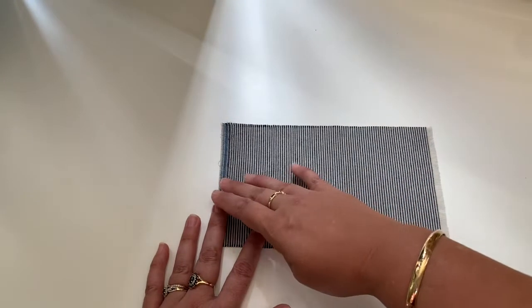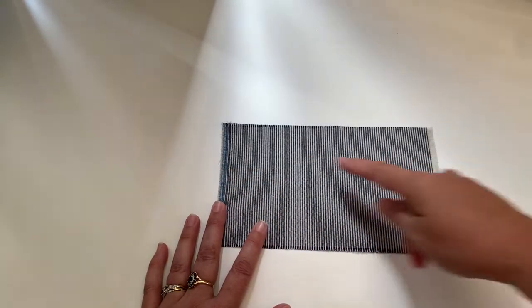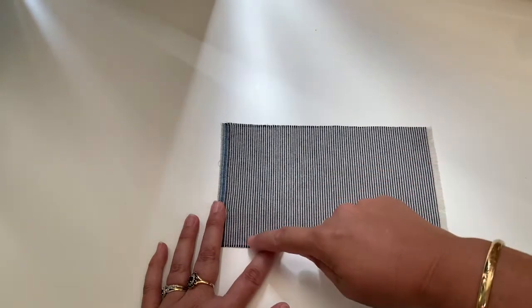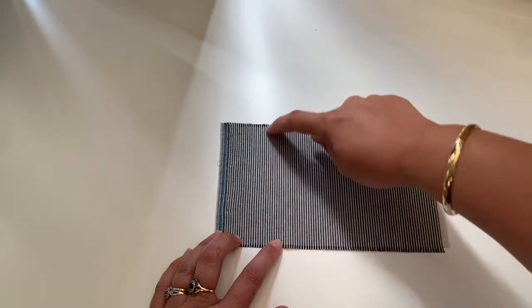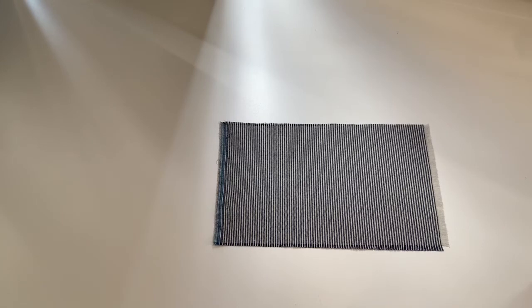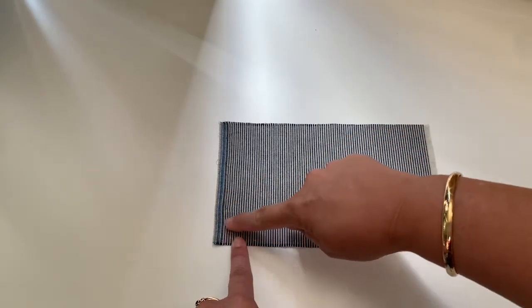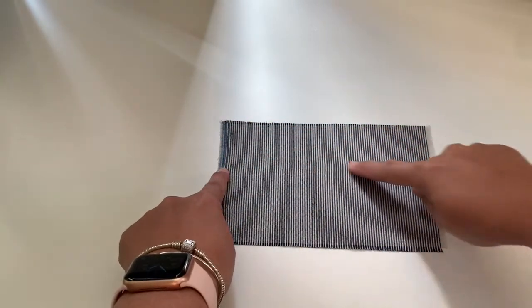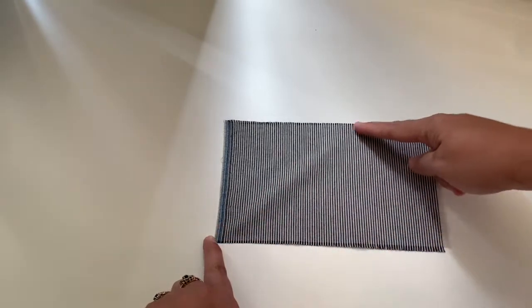Okay, so we know that the threads running across the selvage, going from one selvage to the other, are the weft threads. And we know that the threads that are running parallel to the selvage, up and down, are the warp threads. So now we need to have a look at what this means for grain lines. There are 3 grain lines to fabric: our straight grain, our crosswise grain, and our bias grain.